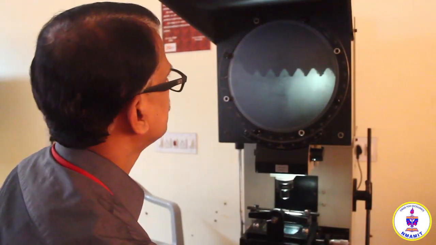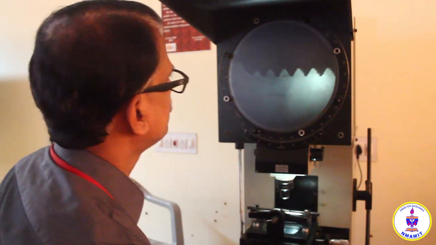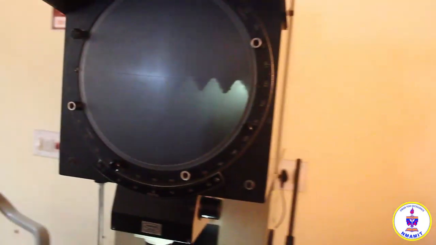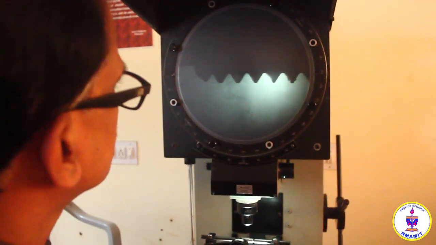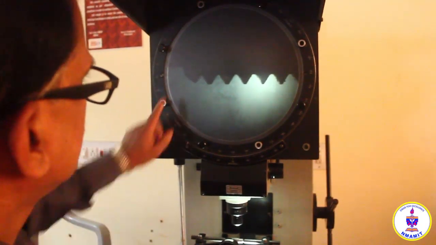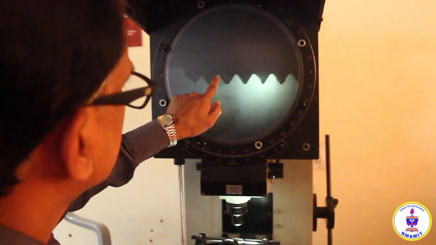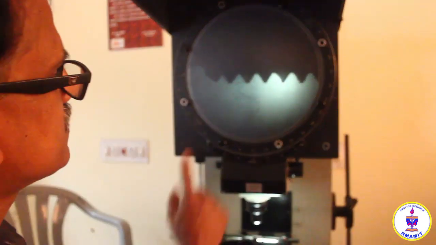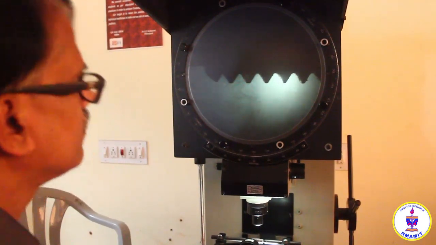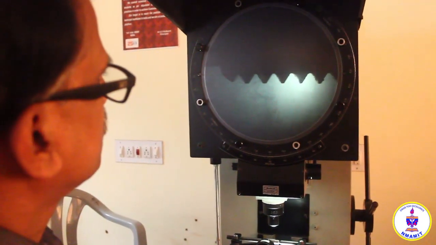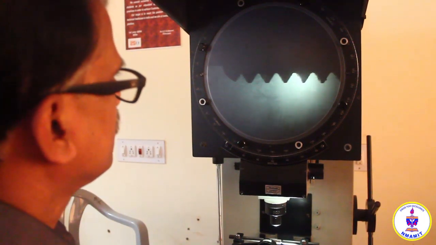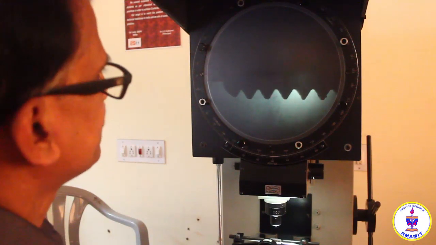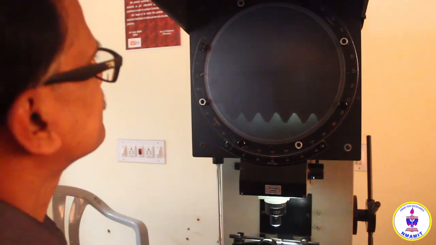Now for the measurement of minor diameter or the root diameter of the screw thread, the same cross line can be brought to the root of the thread. So this is it. The horizontal cross line is brought to coincide with the root of the thread here, and this reading can be taken as the third reading. And after that, move the micrometer further so that the cross line is taken to the root diameter on the other side.